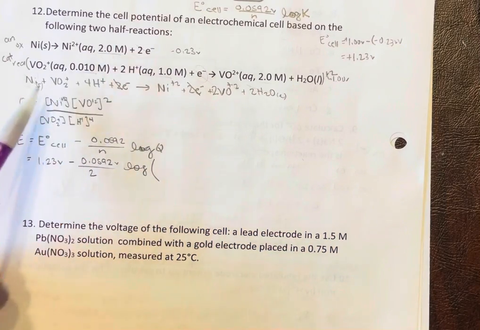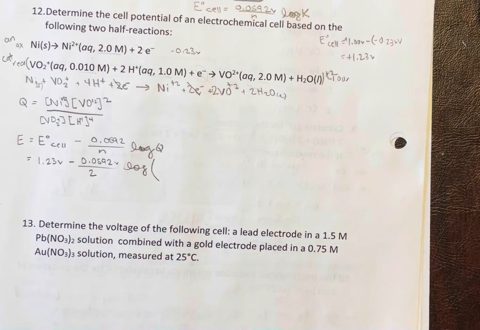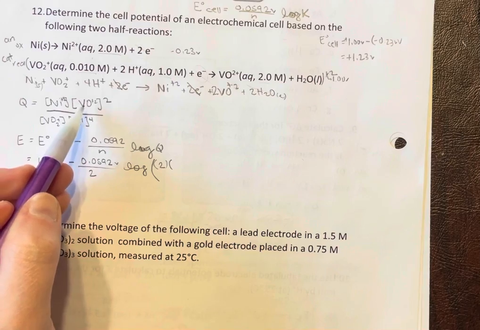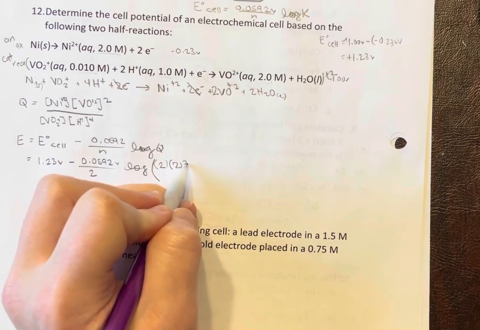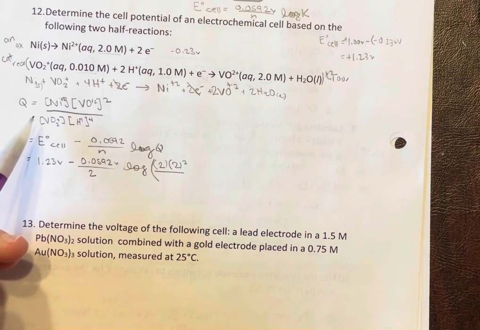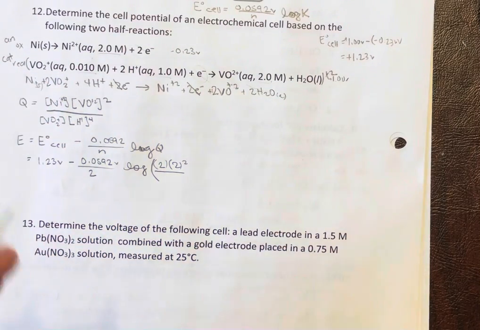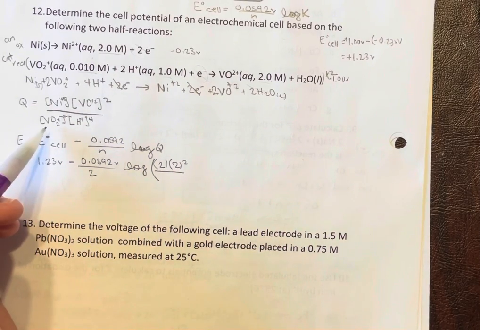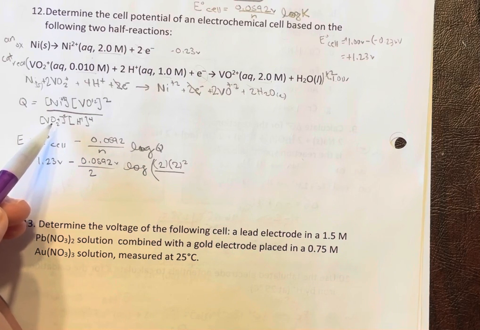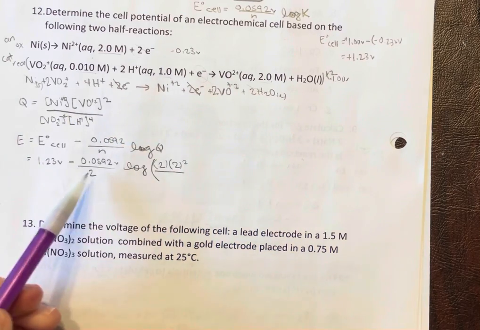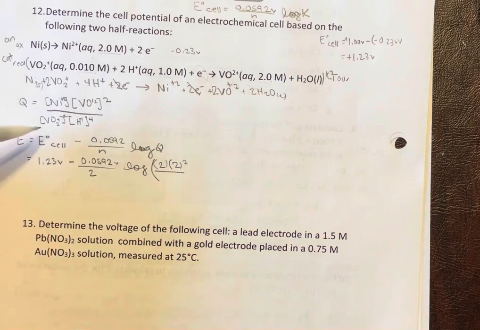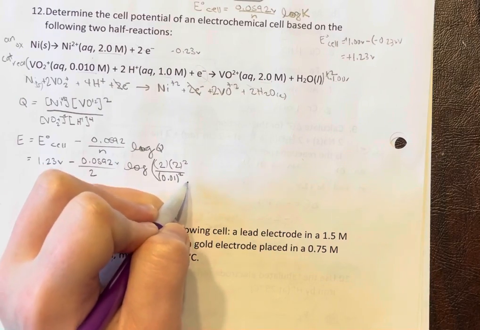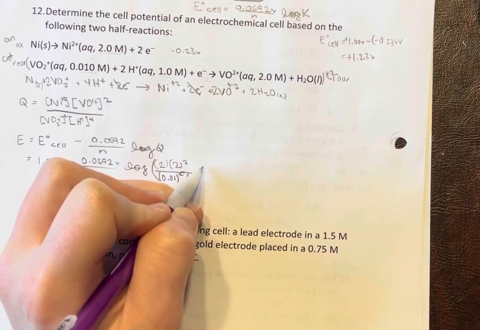So just plug in things that you know. Nickel plus 2 is going to be 2, and VO2 that's 2 squared. Let's say I didn't get all that correct there. All right, and now yeah, VO plus 2 there, okay. And so this is VO2 plus, which is going to be 0.01 squared, and thank goodness our hydrogen is to the 4th.